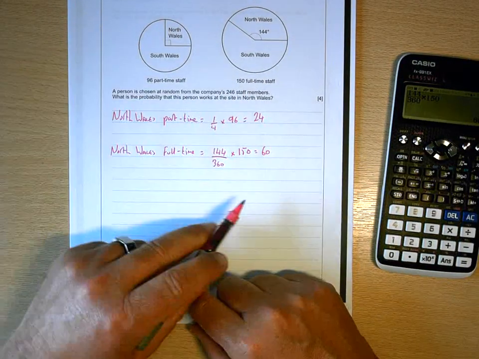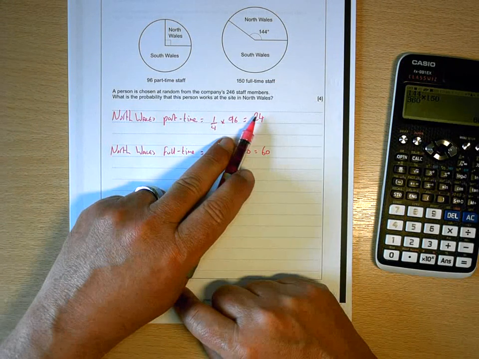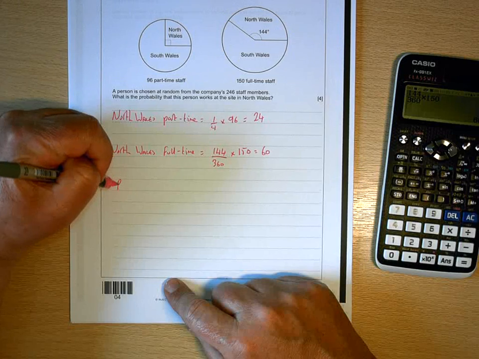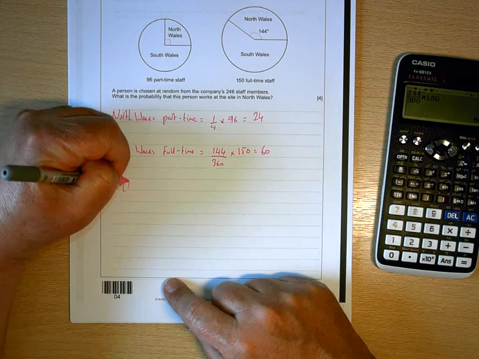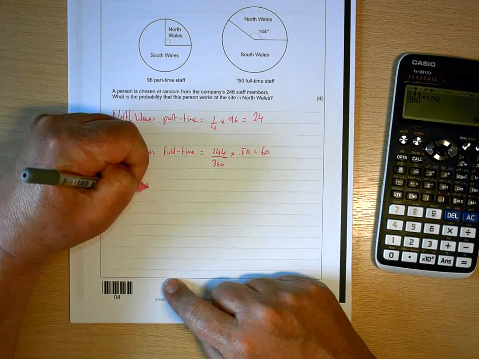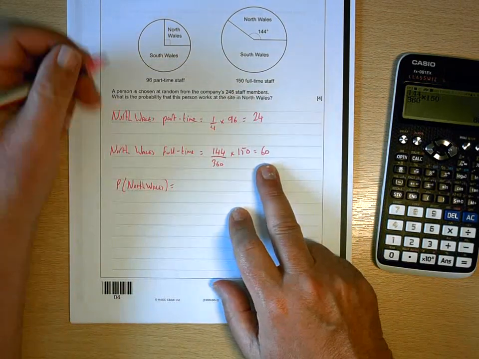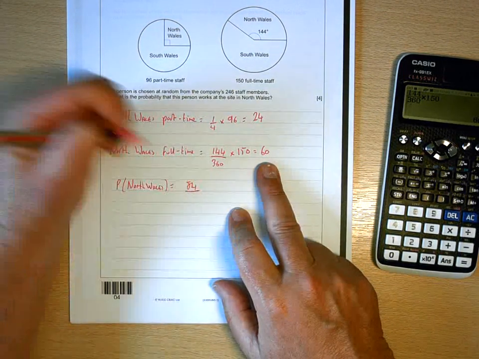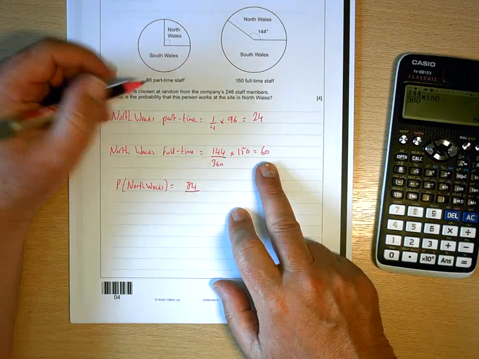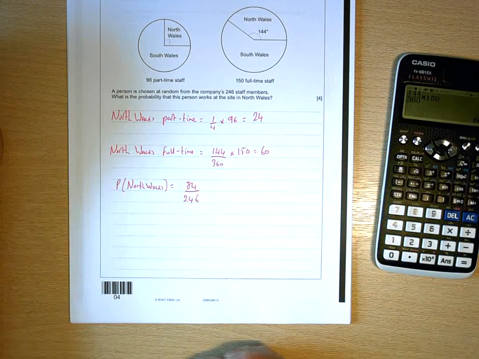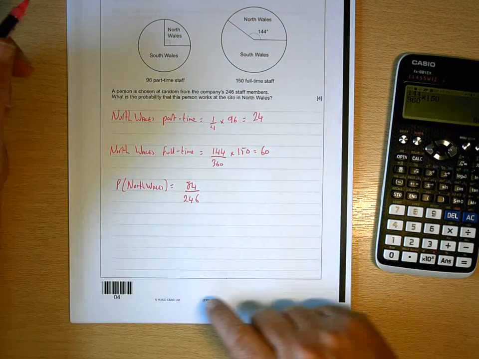So the total number of North Wales workers are going to be the sum of those two. So the probability of a North Wales worker will be 60 plus 24, 84, out of the total number of workers, which is 246. And that's all you need to do.